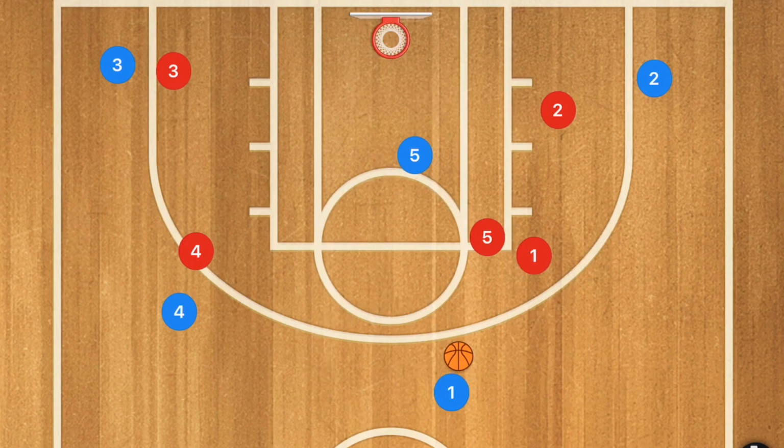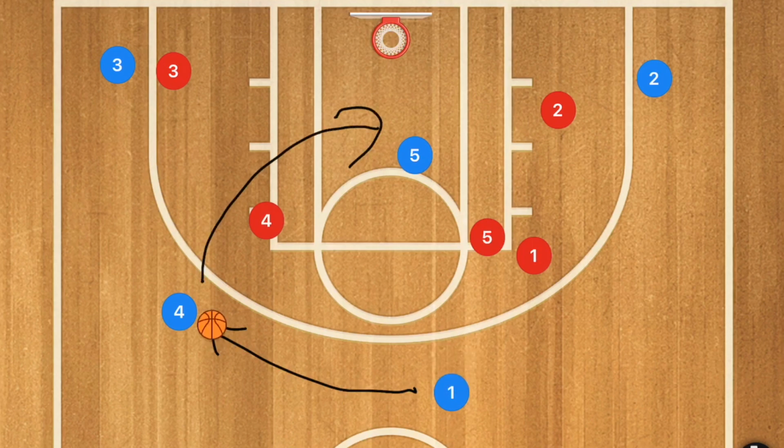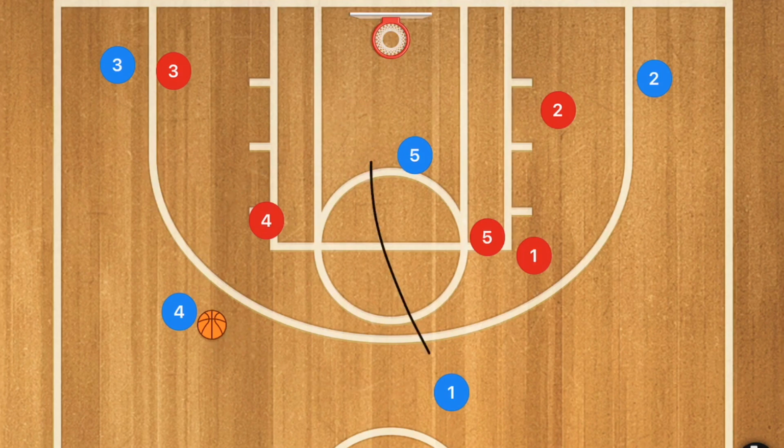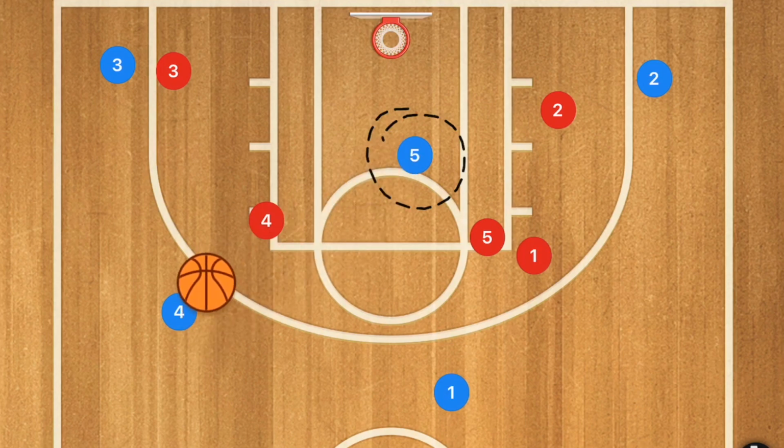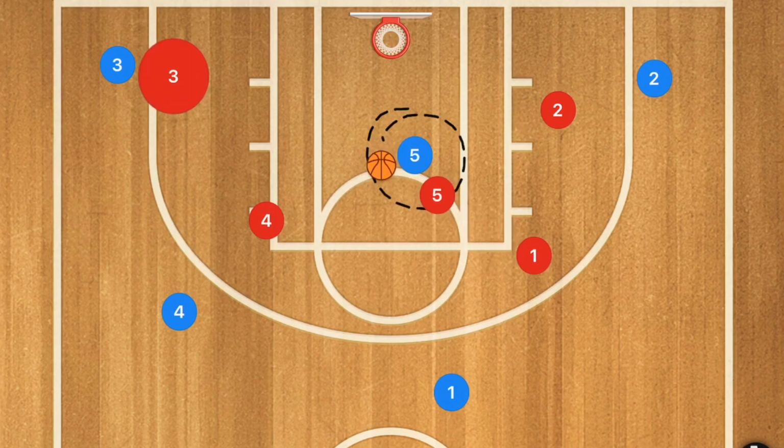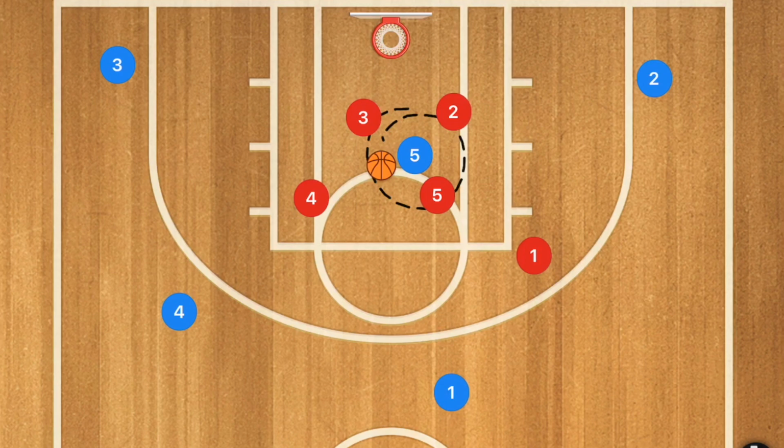The next option is to pass to player 4, who can then get maybe a clearer pass to player 5, which is what we are going to see in the video following this breakdown. Or player 1 could have taken that shot. Now the main idea here is if player 5 gets that ball, the defense is going to collapse, whether it be a pass from player 1 or a pass from player 4, especially if it's against a zone defense.